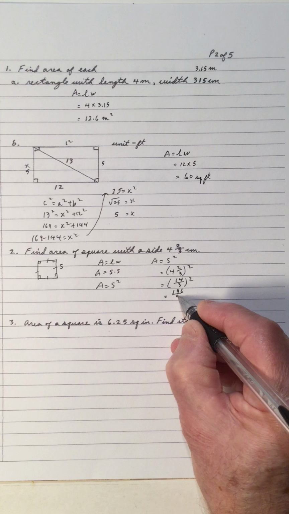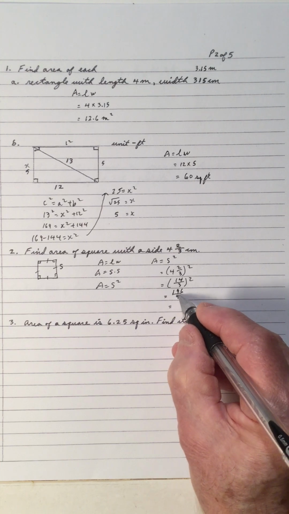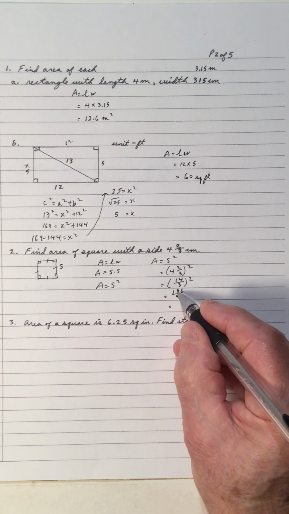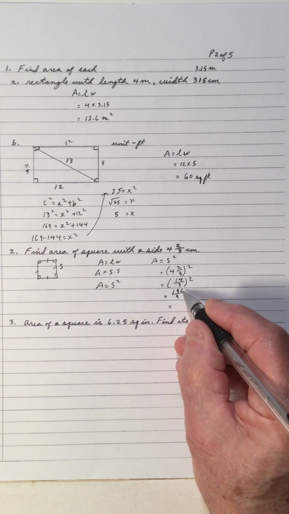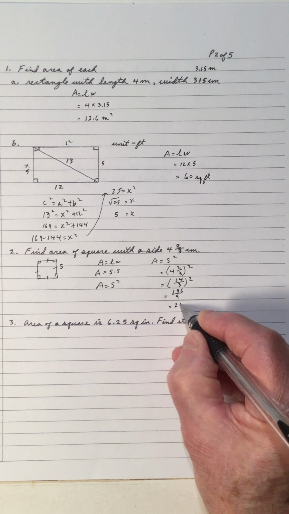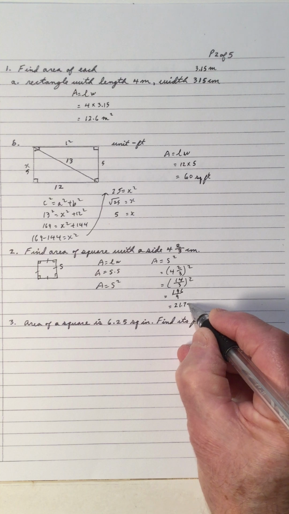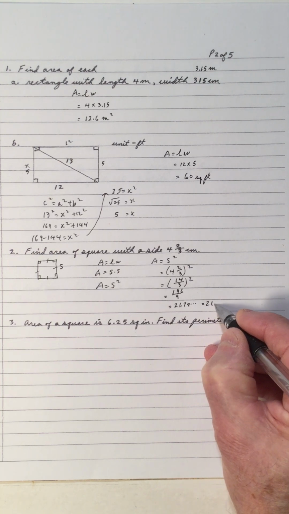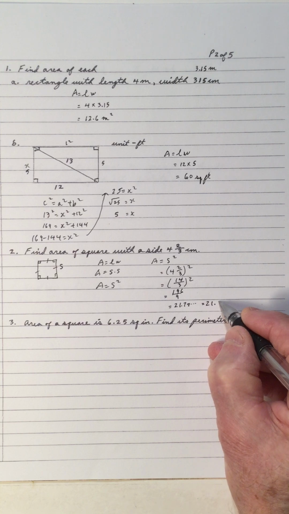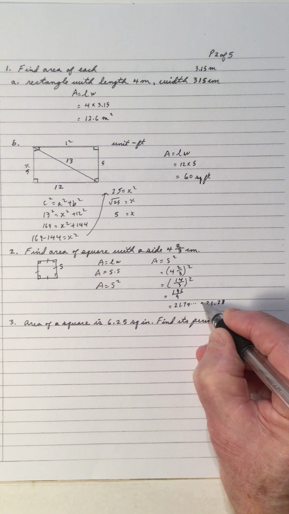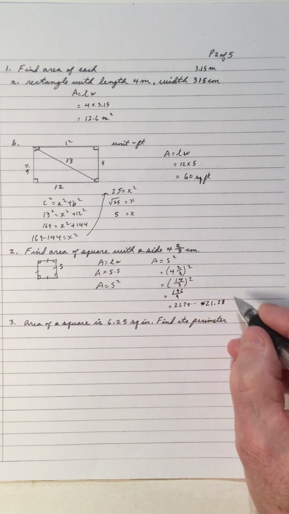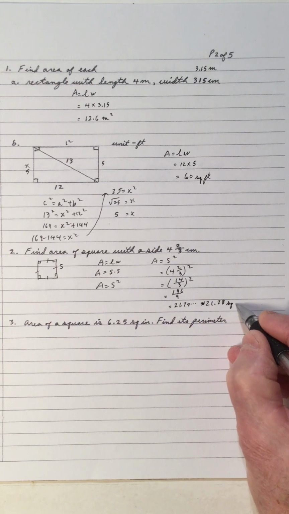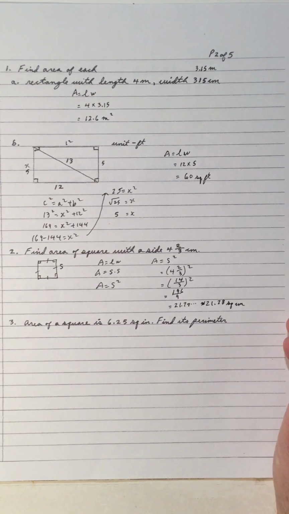3 squared is 9. And when you divide 9 into 196, you'll get 21.7777. So the answer is 21.78 or 21.8, whatever you want. That's just rounded off approximately. And that's centimeters, so we have square centimeters.